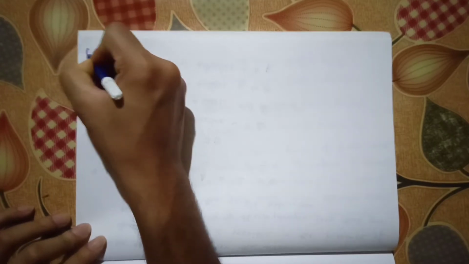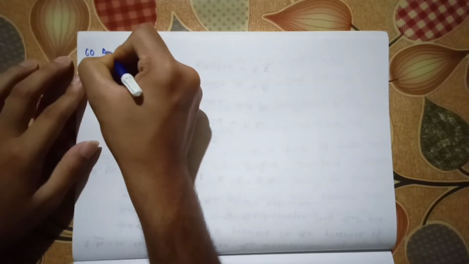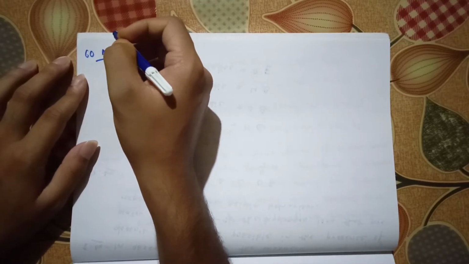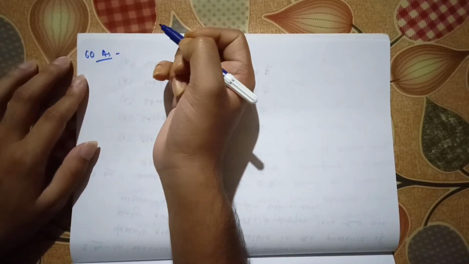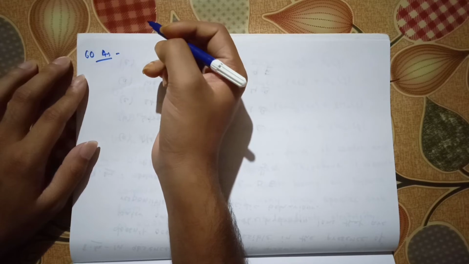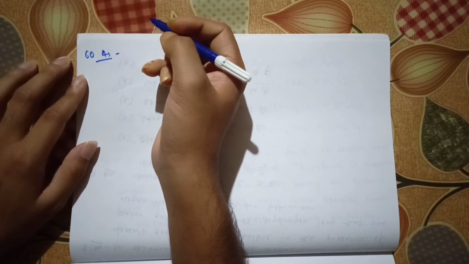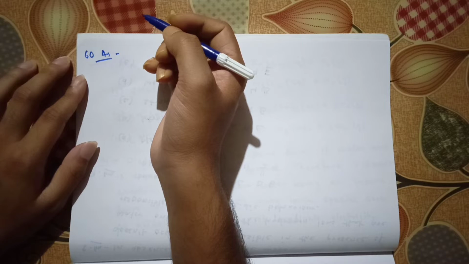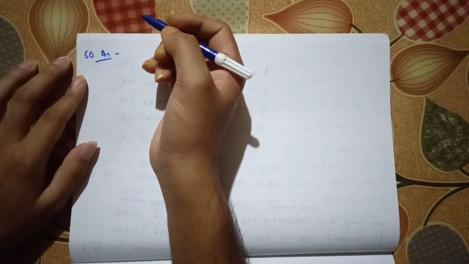Now question number 10. Equal lengths of magnesium ribbons are taken in test tubes A and B. Hydrochloric acid HCl is added to test tube A, while acetic acid CH3COOH is added to test tube B. The amount and concentration taken for both the acids are the same.